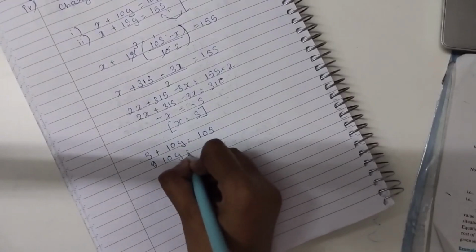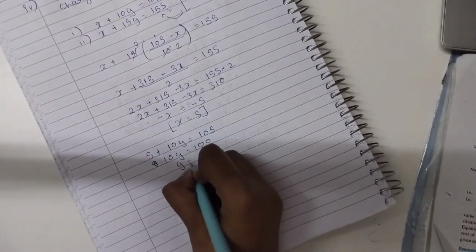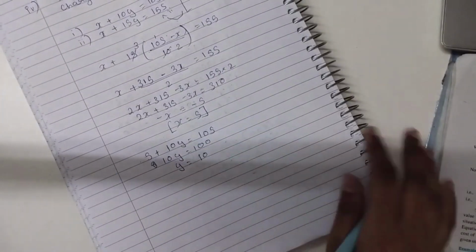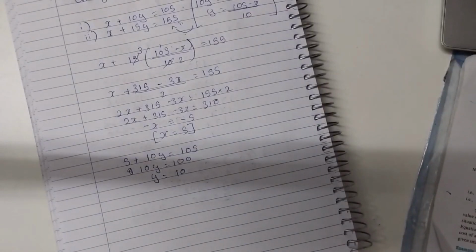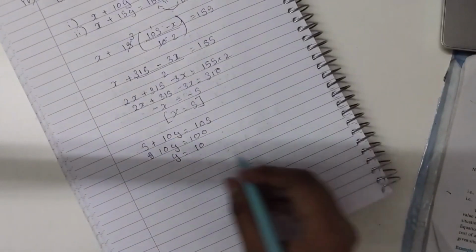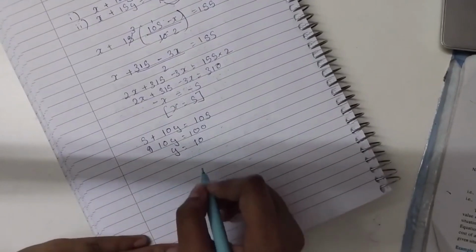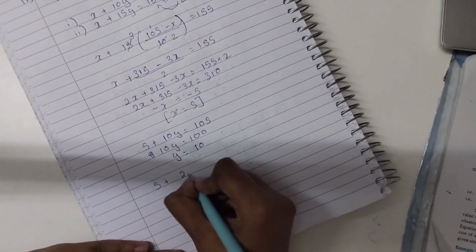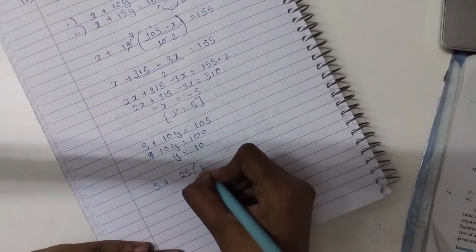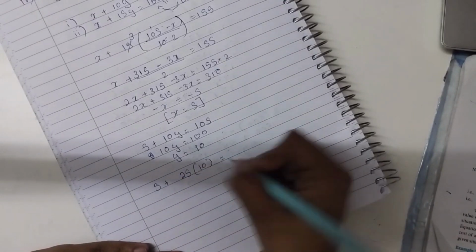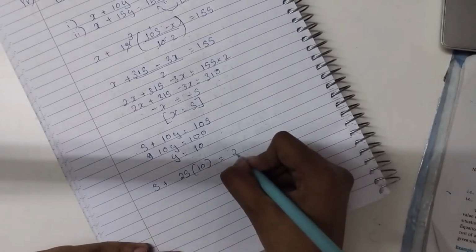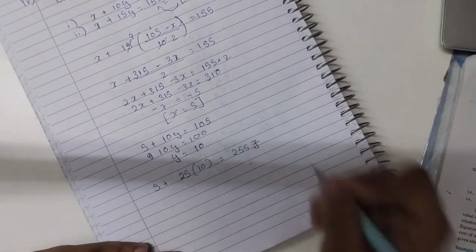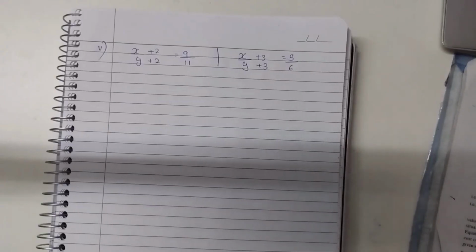10y is equal to 100, and the value of y is 10. And they're asking us to find the cost for traveling a distance of 25 kilometers. So the cost of traveling 25 kilometers is the fixed charge, which is x, plus 25 kilometers times the cost per kilometer, which is 10. So 5 plus 250 would be 255 rupees per 25 kilometers.